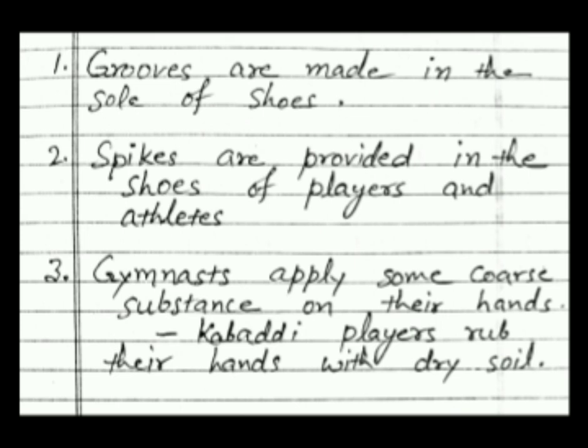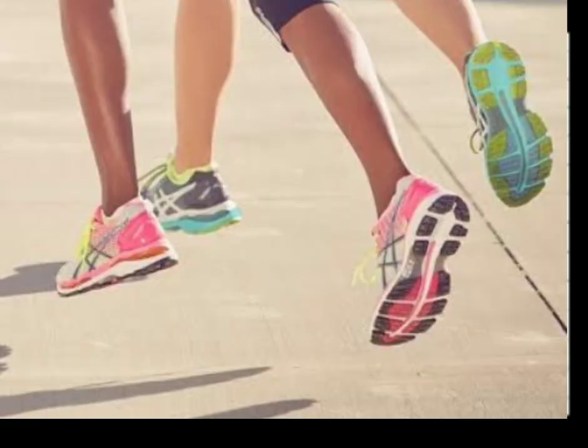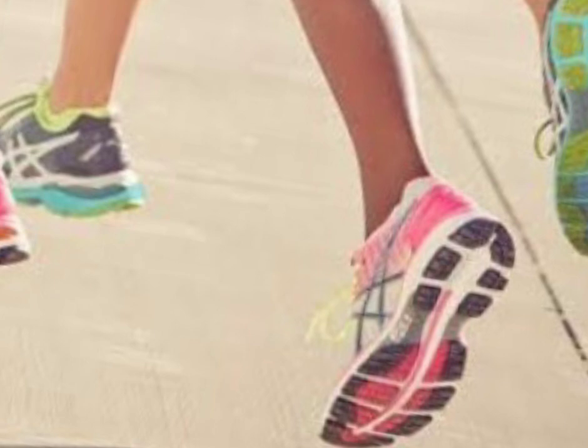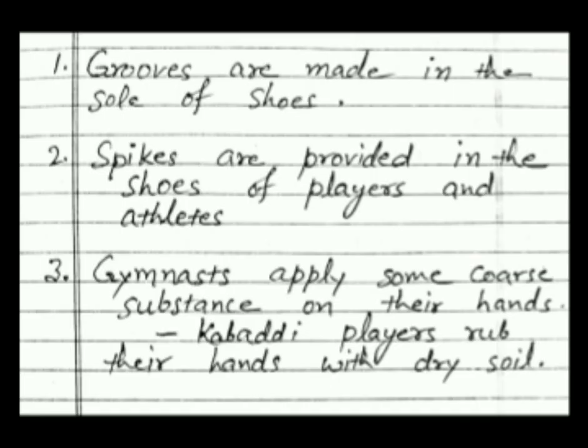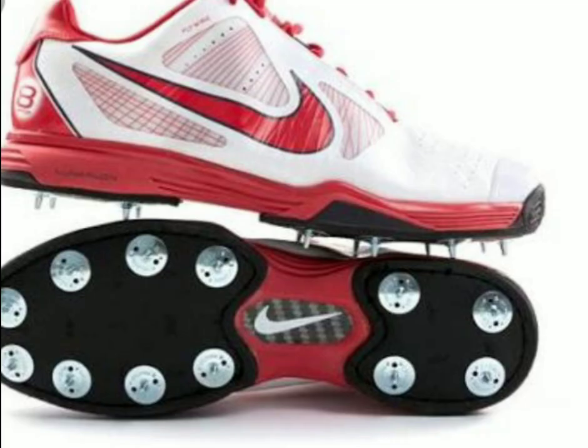See example 1. Grooves are made in the soles of shoes. If you examine the soles of your shoes, you will see some patterns on them. These patterns are to increase friction between the soles and the ground level. Students, see the second example. Spikes are provided in the shoes of players and athletes. Players or athletes who need extra friction, who need more friction, have their shoes provided with spikes.